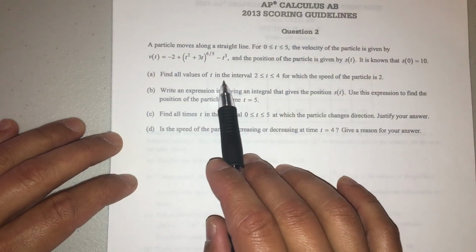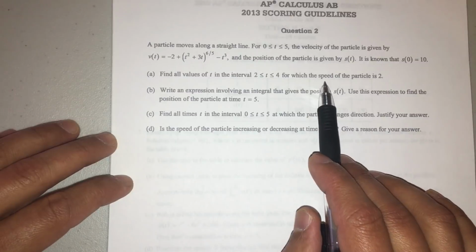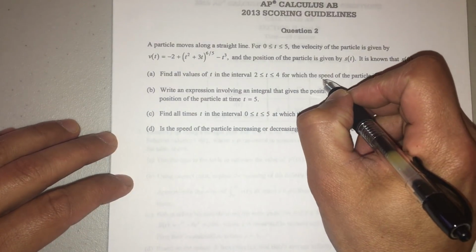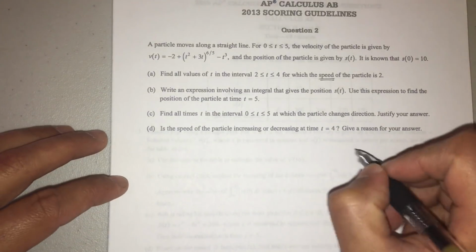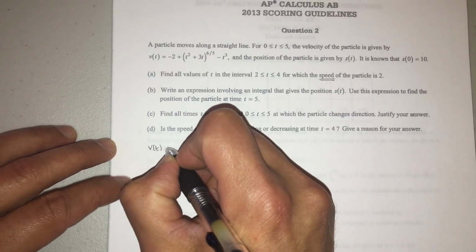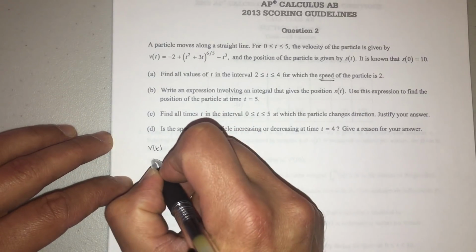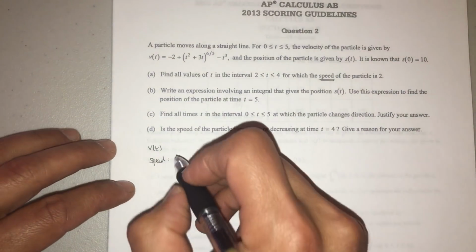Find all the values of t, the time, between 2 and 4, for which the speed of the particle is 2. So speed, okay? That's interesting because you have 2 things. You have velocity with respect to time, and then you have speed, and that's the difference.